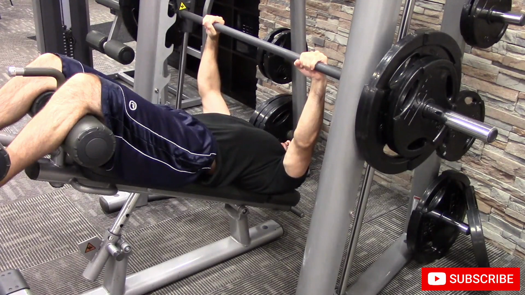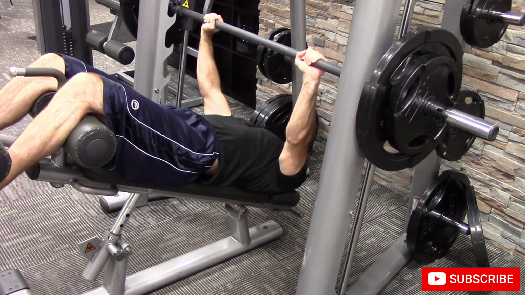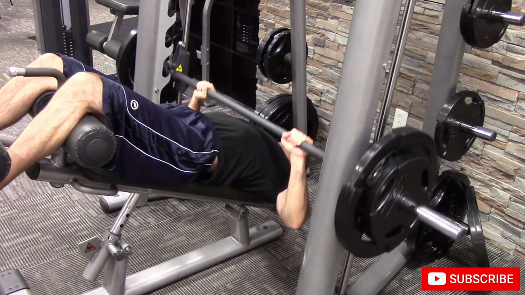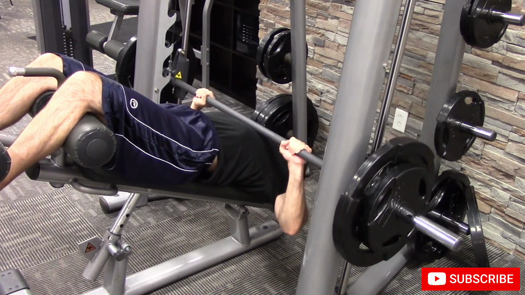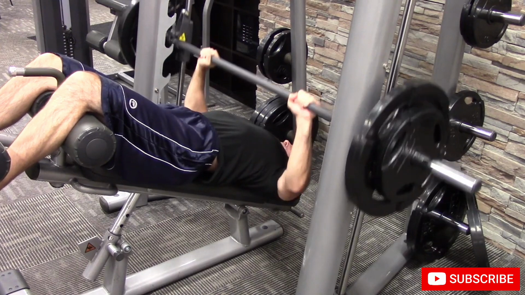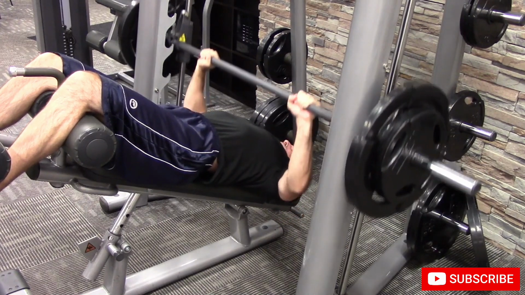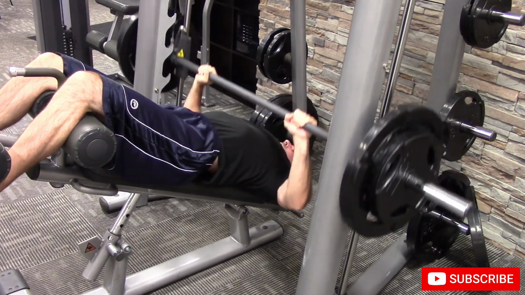The decline bench press will put the focus on the lower chest muscle. So I'm lying on a bench that's declined, and I bring the weight down to the bottom of my chest, and I press the weight up. This is in slow motion initially. Again, exhale as you press the weight up. Now it's in regular speed, and of course I'm not locking my elbows because I want to keep constant tension on the chest muscles. That's the constant tension principle.